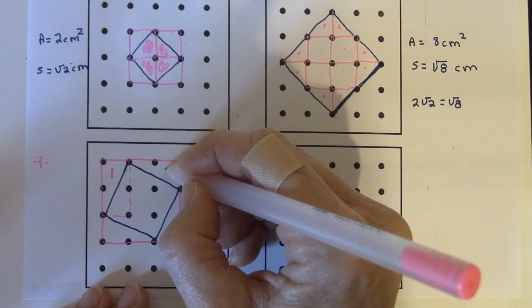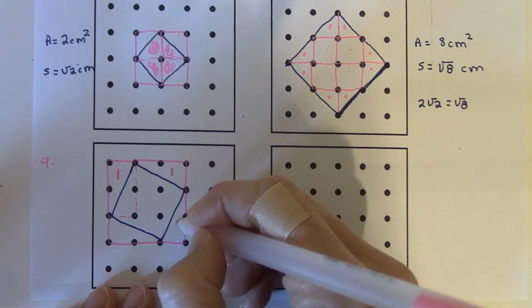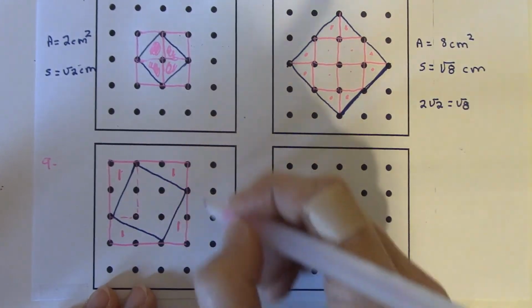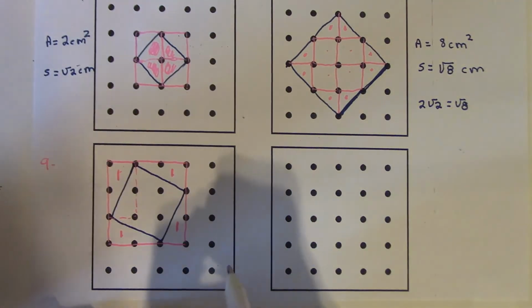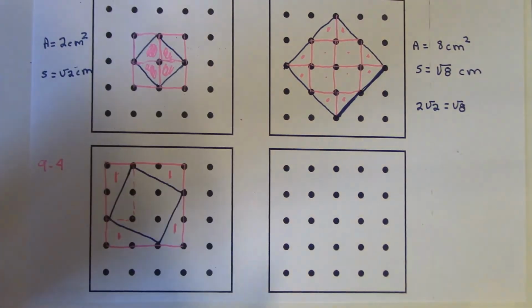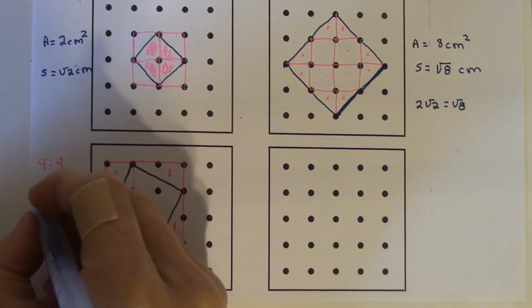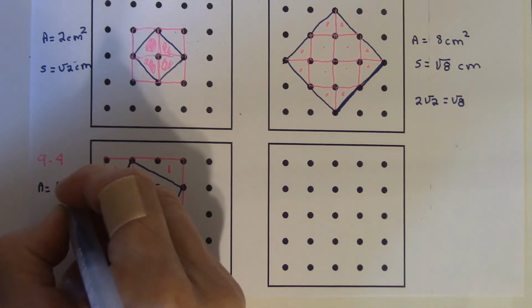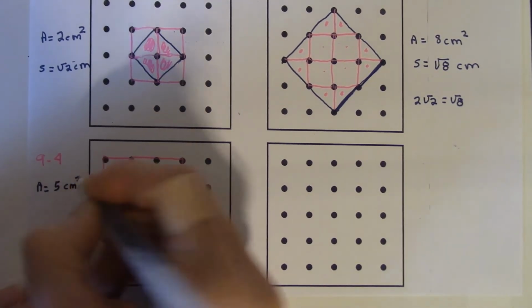The area of this is 1. The area of this one here is 1. The area here is 1. So that gives me 4 little triangles I'm going to remove. So then the area of my square is 9 minus 4, which is 5. So the area is 5 centimeters squared.